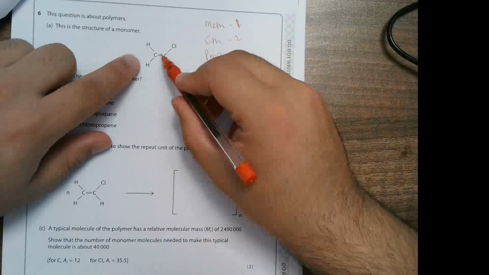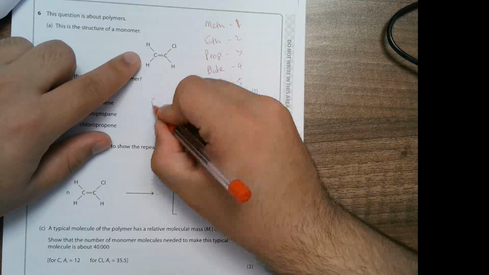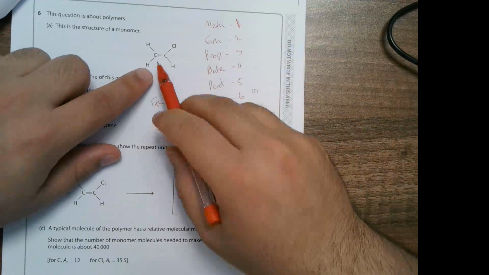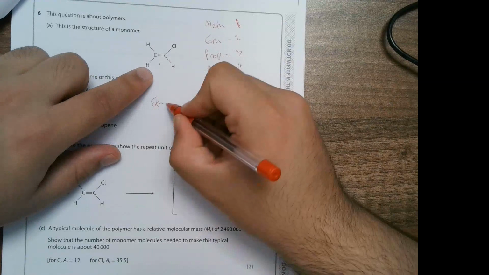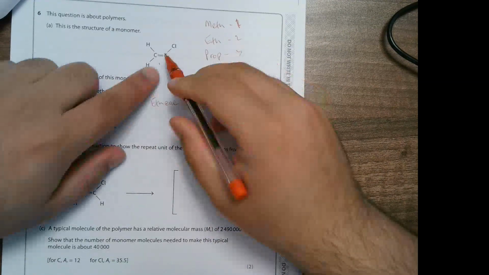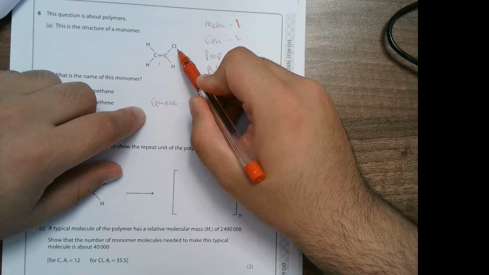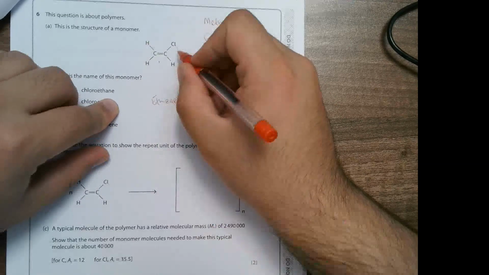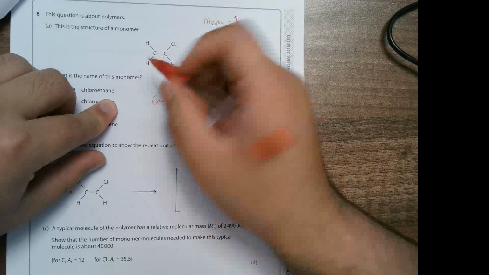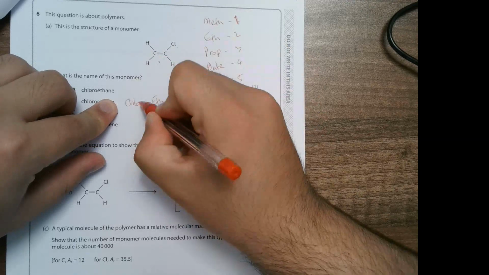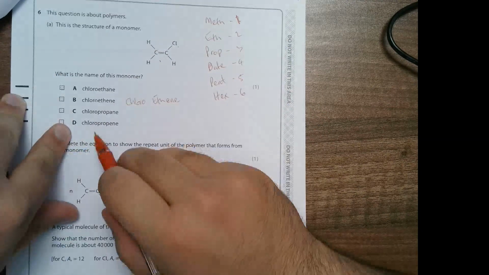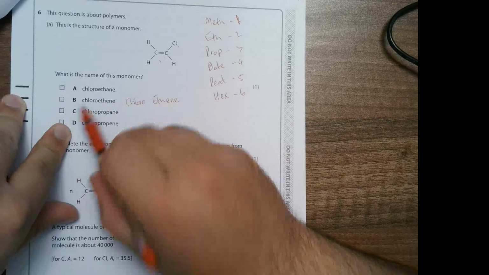Two carbons, so the name must start with eth, the suffix. There is a double bond, so I know this must be an alkene, and I also see a halogen attached to it as well. So this must be a chloroethene. I'll just write chloroethene. I look at the options that it gives me, and there we go.